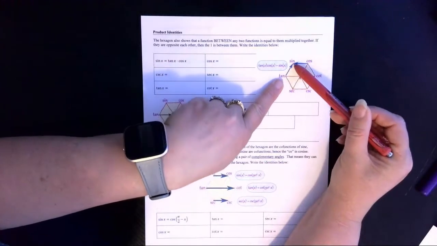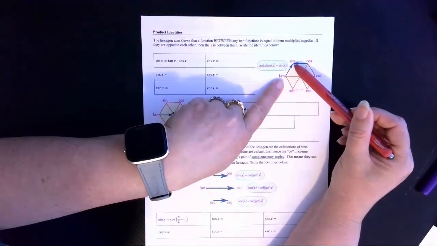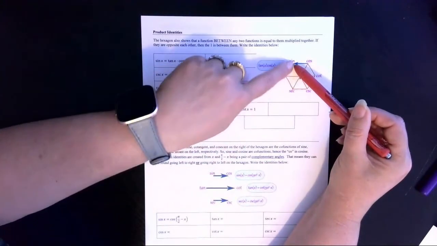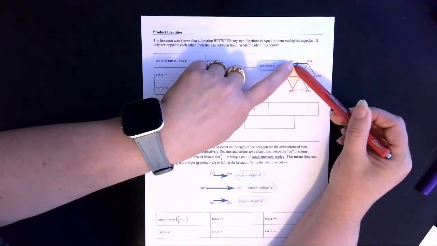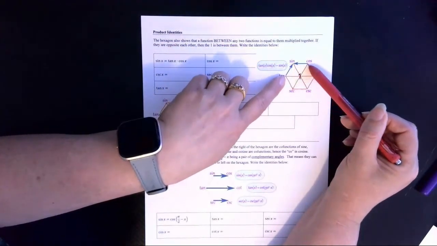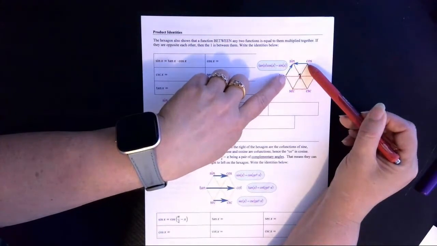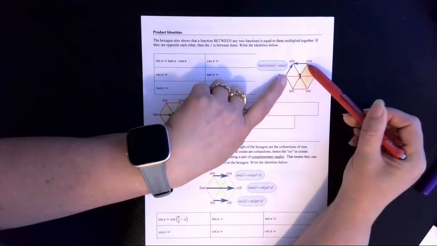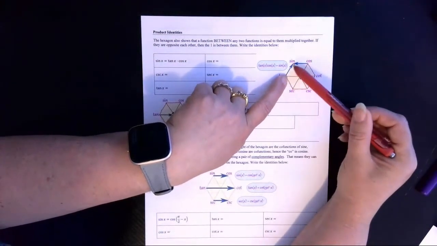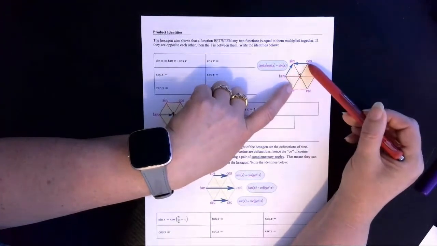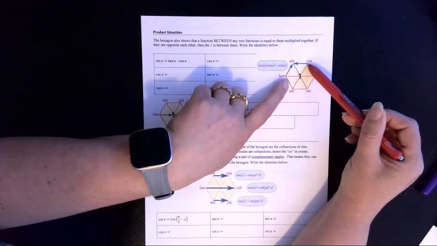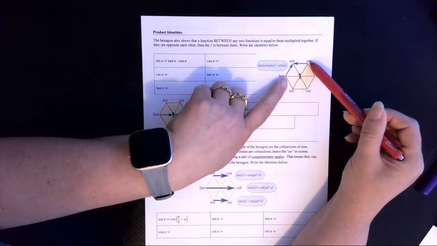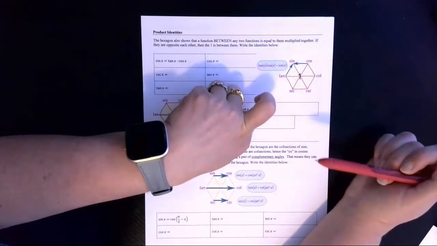Whatever vertex you pick, like the sine, for example, would be equal to the product of the two vertices immediately to the left and the right of that center. So it's like sine is the hinge between tangent and cosine. And that would mean that the cosine times the tangent is equal to the sine.